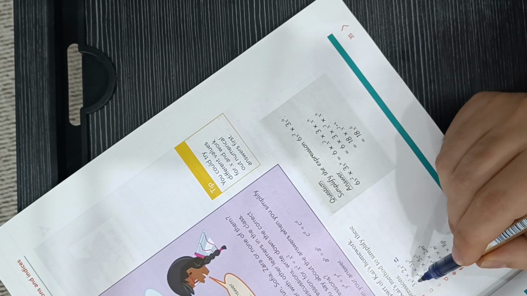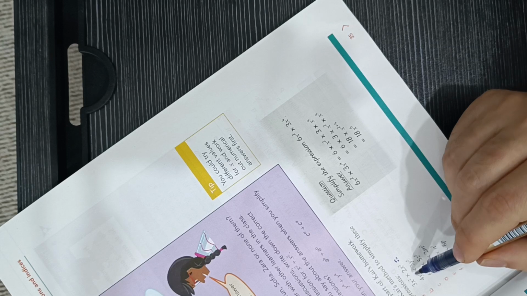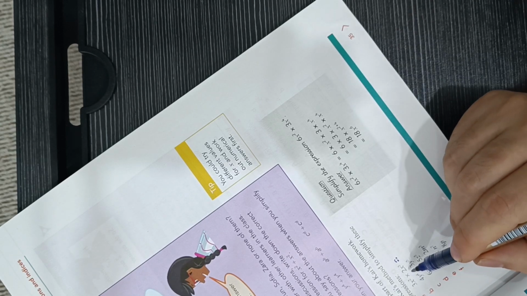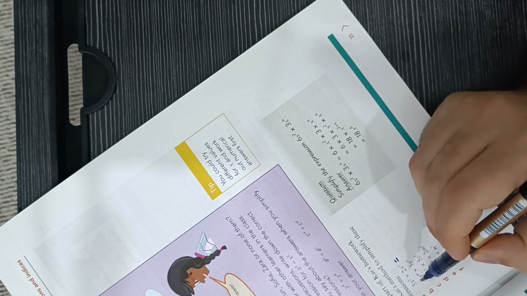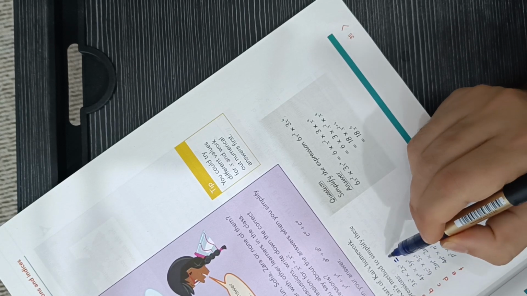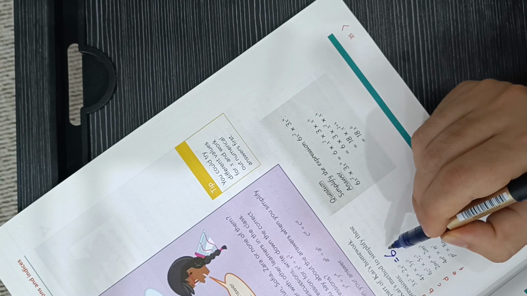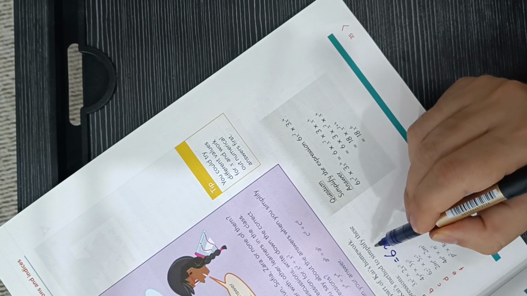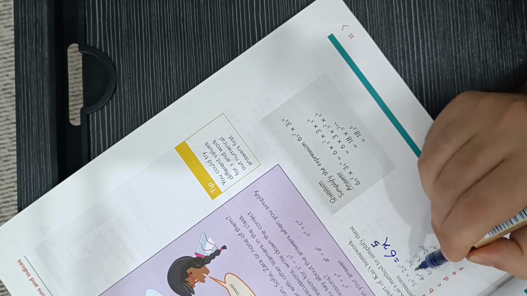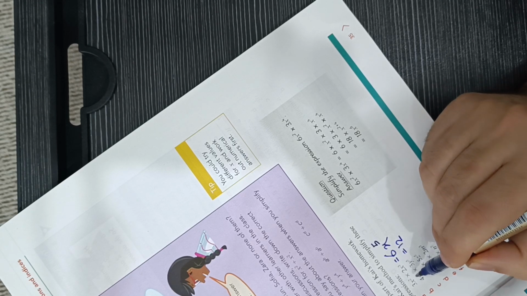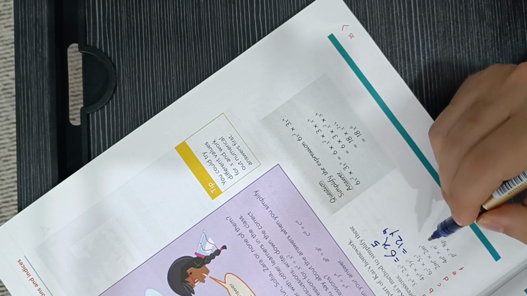In multiplication of expressions, we are going to multiply the coefficient by coefficient and the variable with variable if they are the same. 3 times 2, 6x squared, multiplied by x to the power of 3. Keep the base and add the exponent, which gives 5. Here 4 times 3, 12. y to the power of 4 times y to the power of 5 is y to the power of 9.